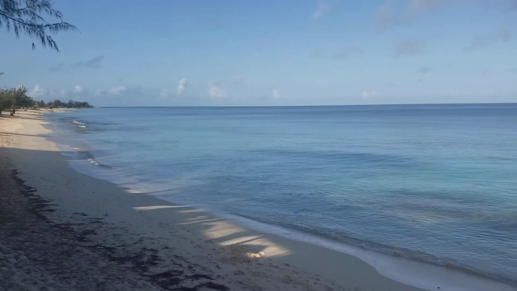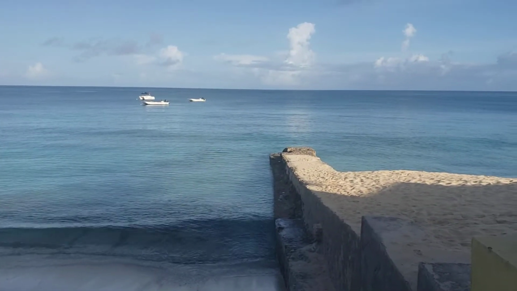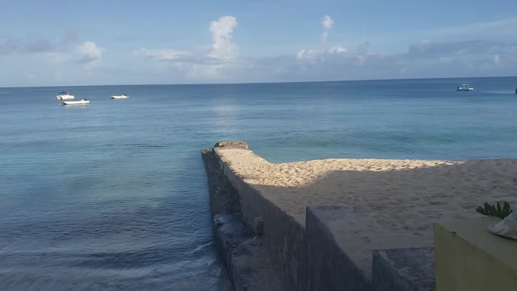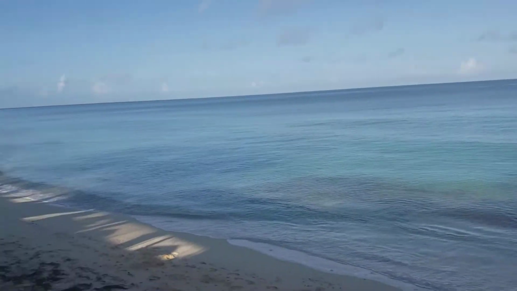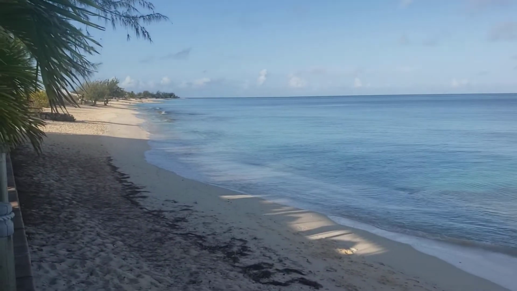Hi everybody. I am in a place called Grand Turk, which is an island in the Turks and Caicos, which is in the British West Indies.